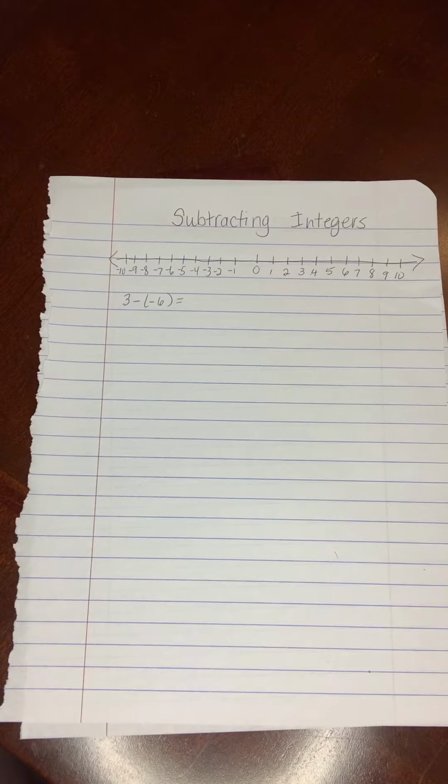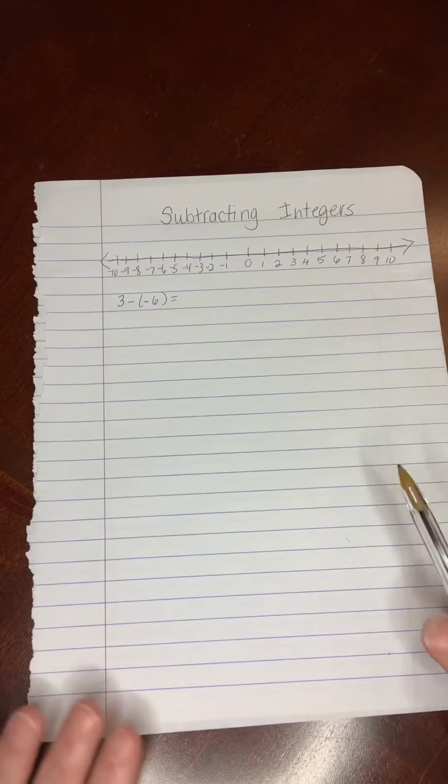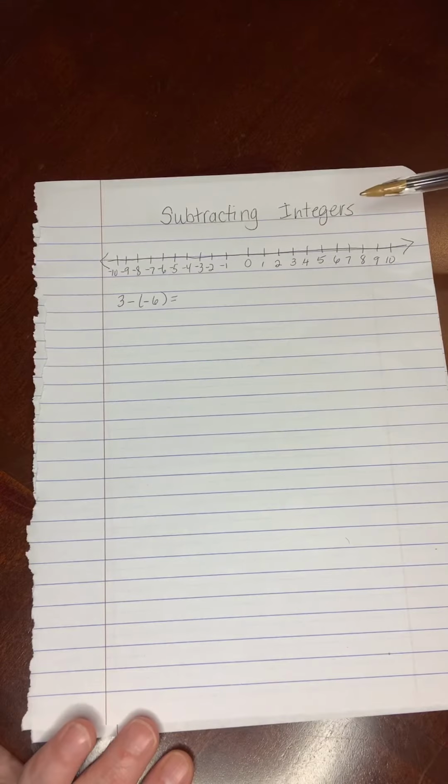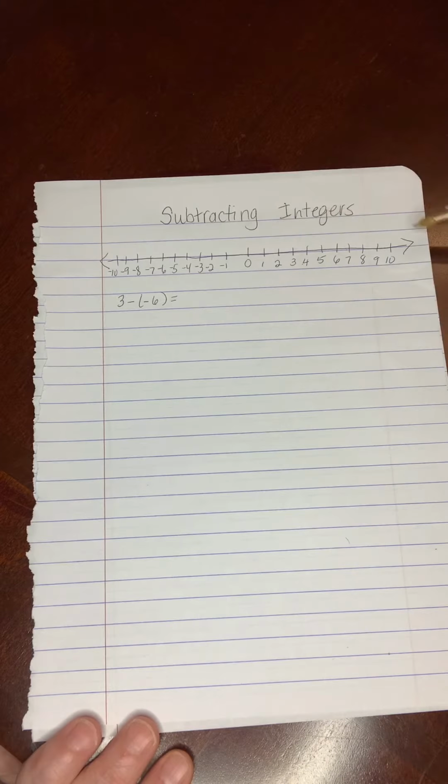And so on my sheet, I went ahead and made a number line to remind me that every number to the left of the next one is less than the one to the right. Remember, right is more and left is less. And so I have some practice problems here.